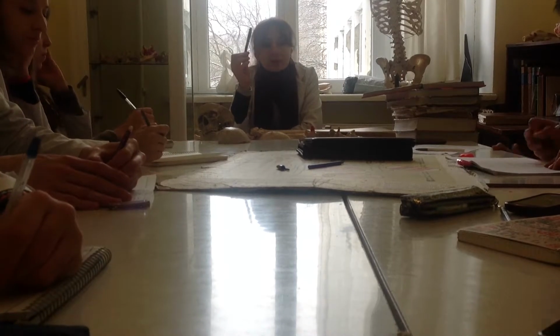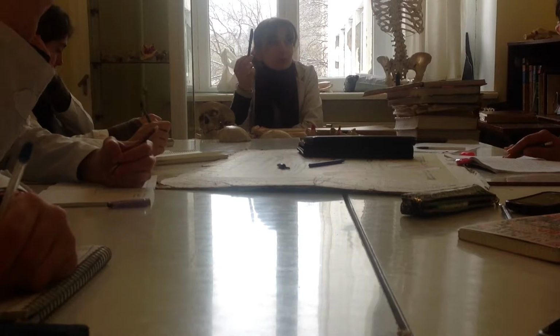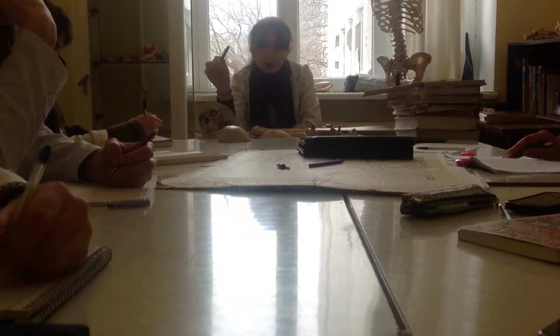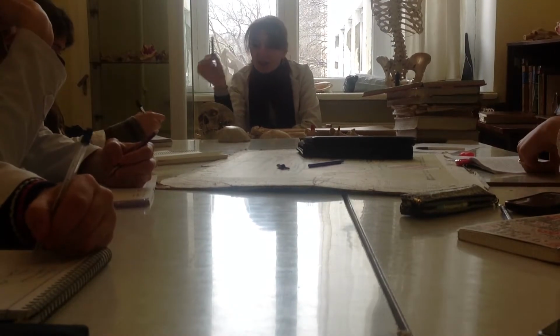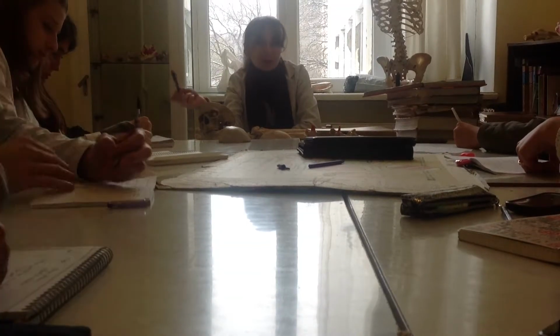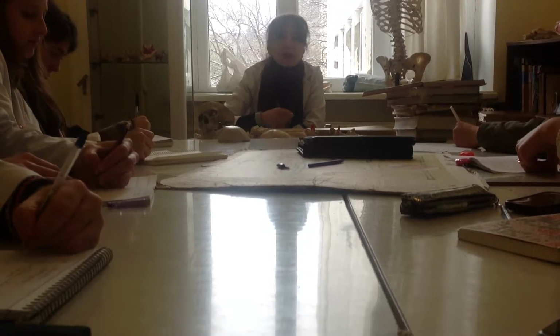Now, listen. By the movements around the axes, synovial joints are classified as triaxial, biaxial, uniaxial. What does triaxial mean?